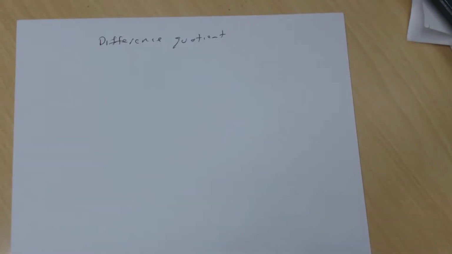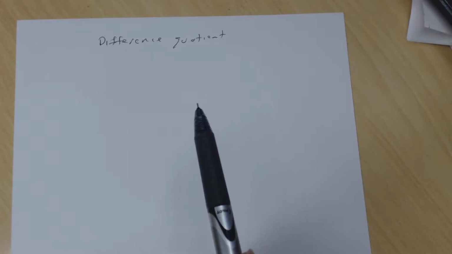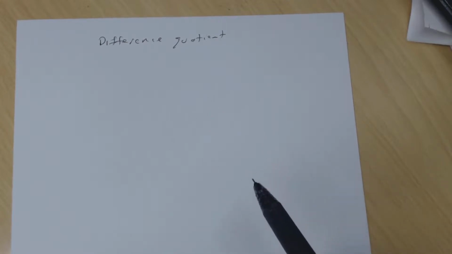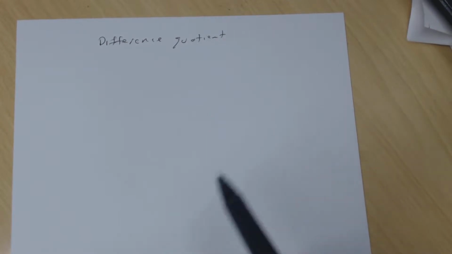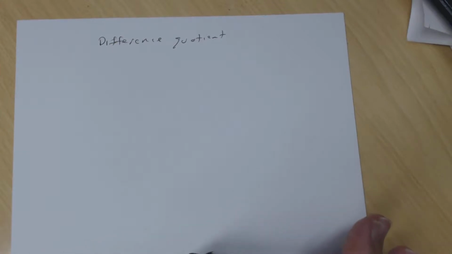Okay, so in this lesson, we're going to talk about the difference quotient. Now, the difference quotient measures the slope of a secant line, and we're going to talk about that in a moment. It's tied in to calculus in terms of the derivative. But in this course, you don't deal with any of that. You don't deal with derivatives.